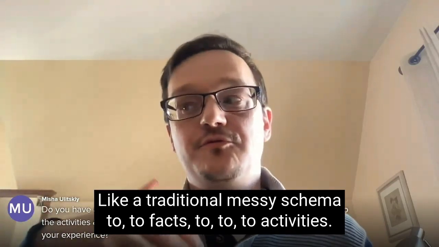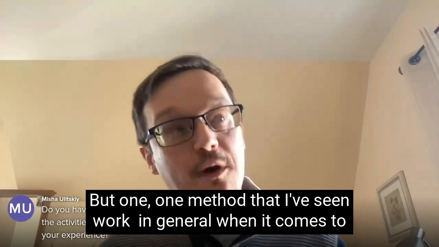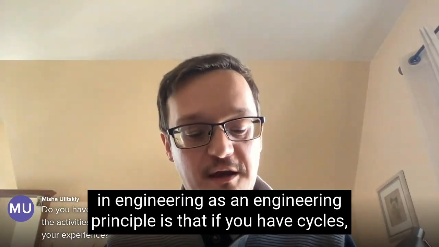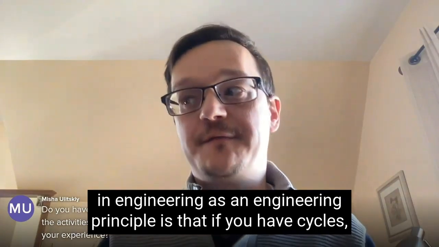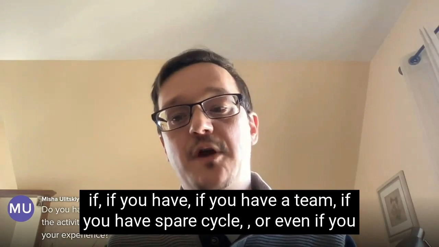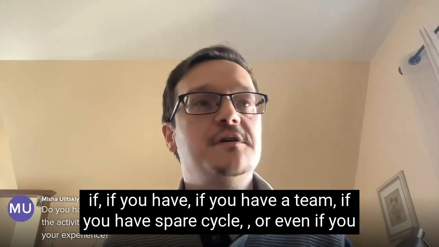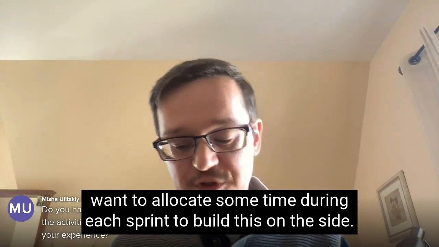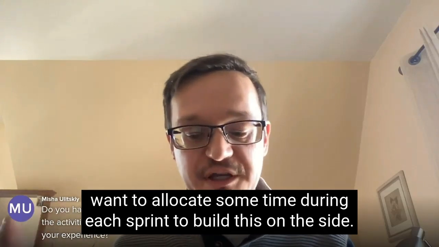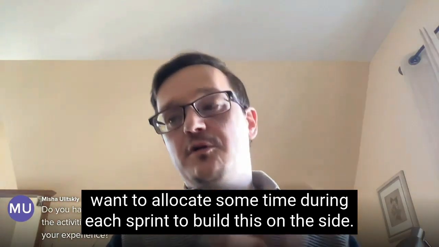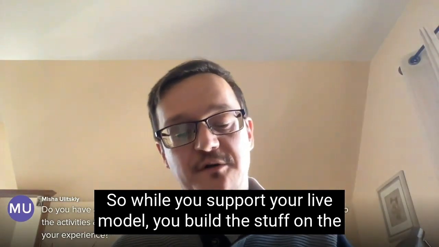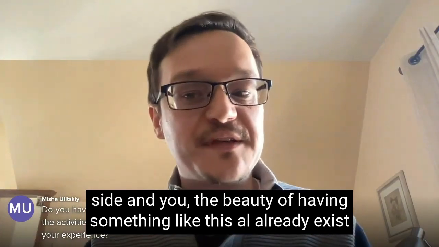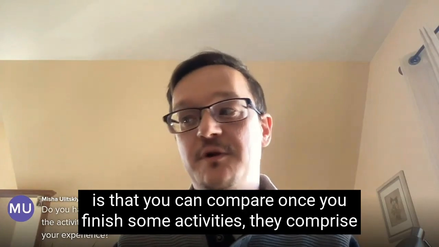I personally have not done a transformation that goes from a traditional messy schema to facts to activities. But one method that I've seen work in general as an engineering principle is that if you have a team with spare cycles, or even if you don't have spare cycles during a sprint, you might want to allocate some time during each sprint to build this on the side. So while you support your live model, you build the stuff on the side, and the beauty of having something like this already exist is that you can compare.